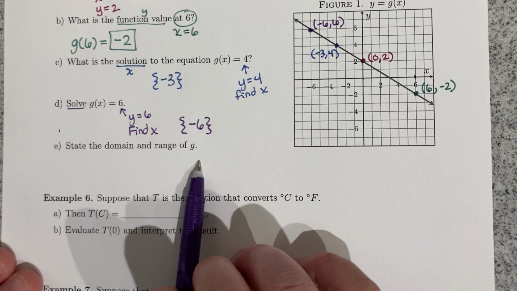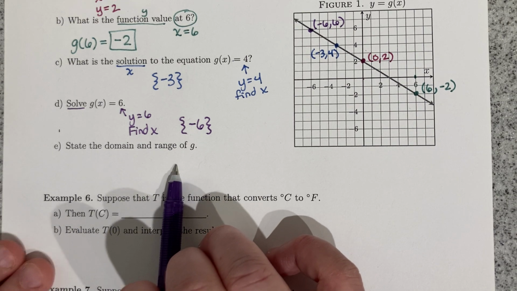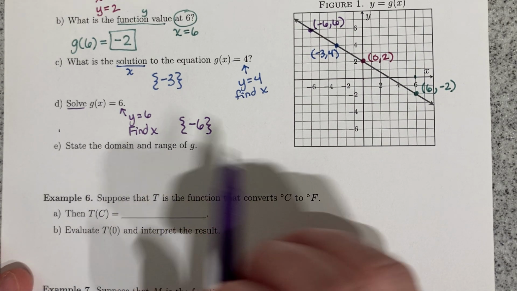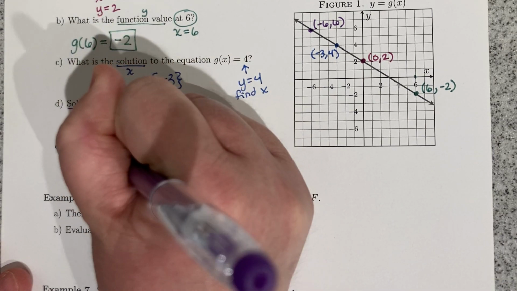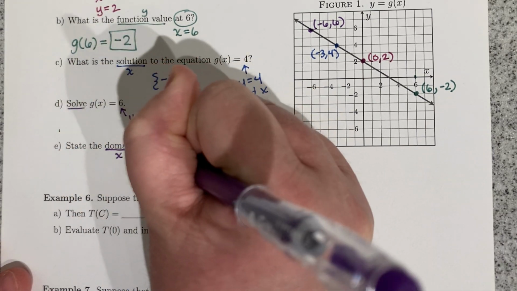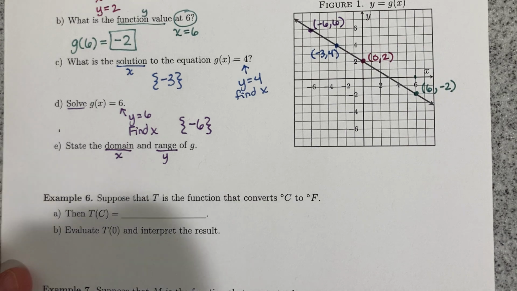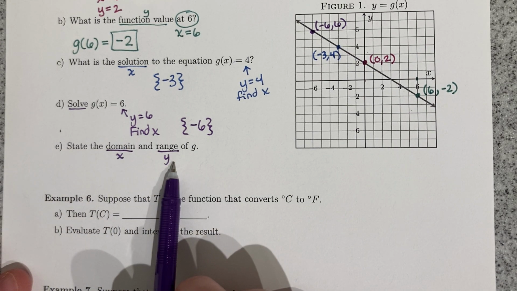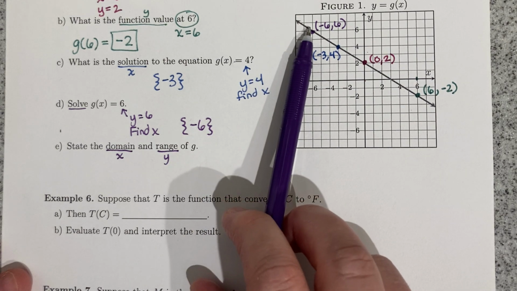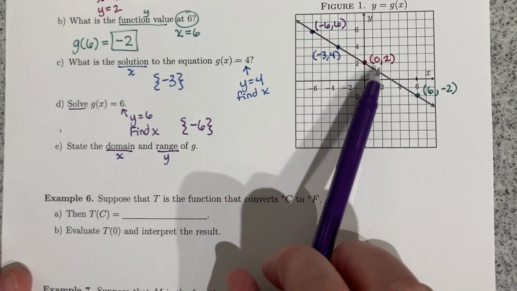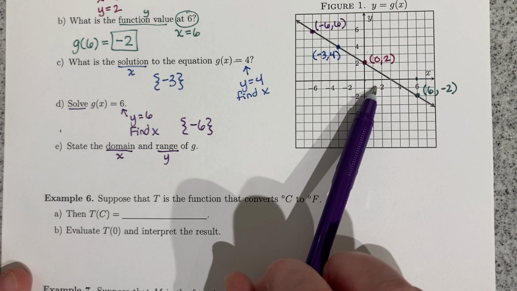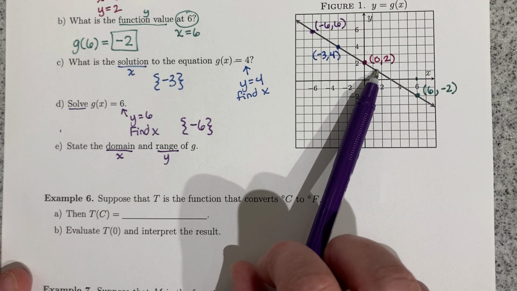All right, state the domain and range of g. This one's a little different. Before, when we did domain and range, we listed out x values for domain and y values for range, because we were given a list of points, or if it were on a table, same thing. This one's different because we can't just list the x values because there's infinitely many. We could do like 1.5 or 1.55559999.